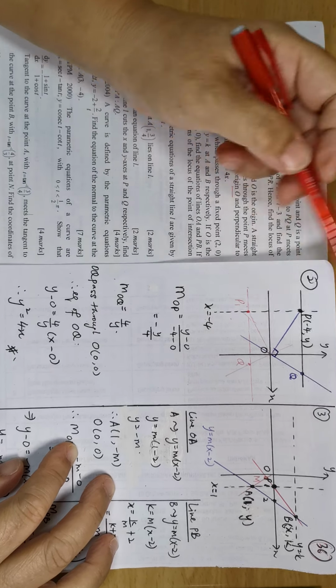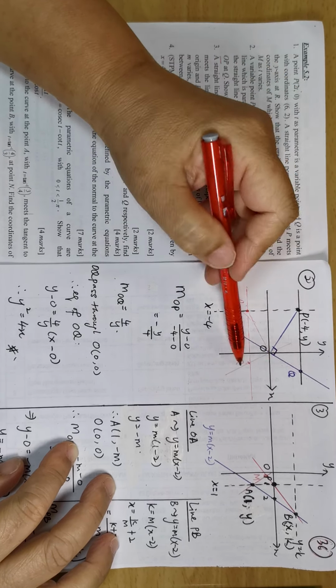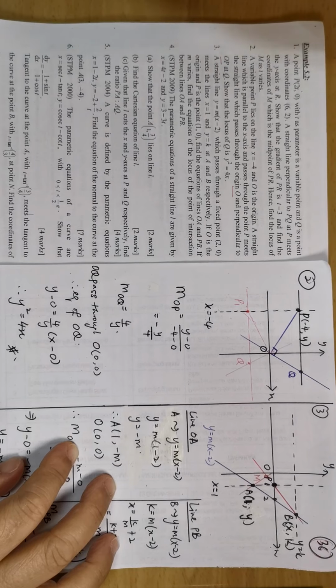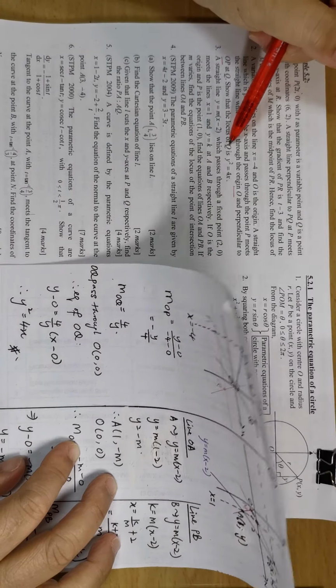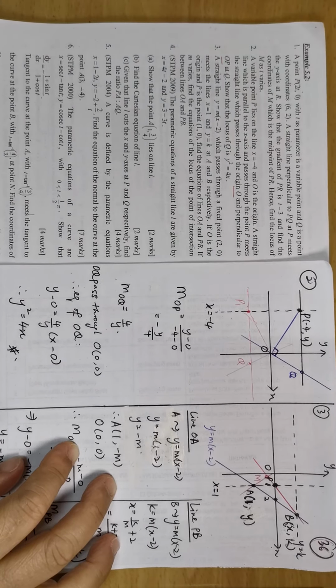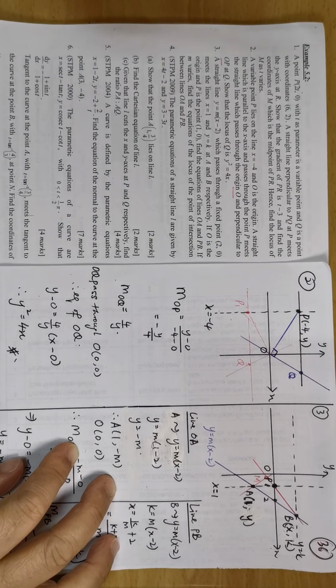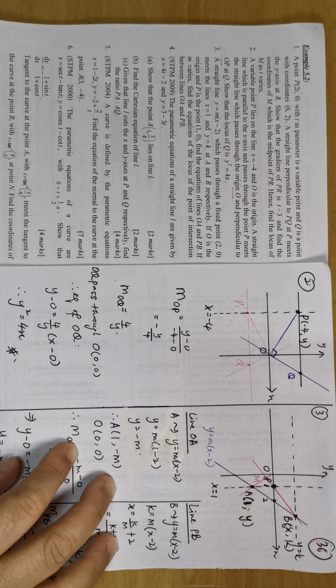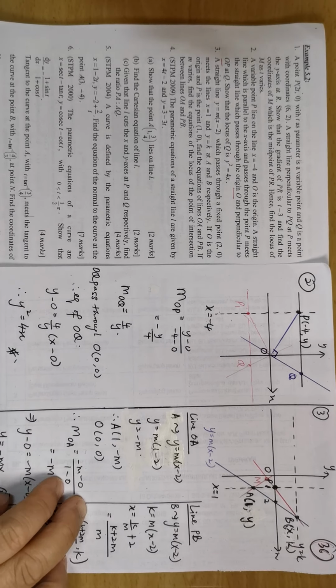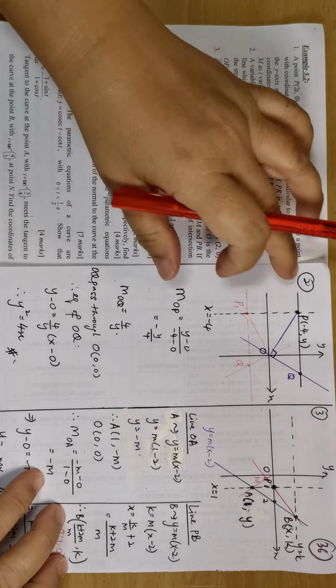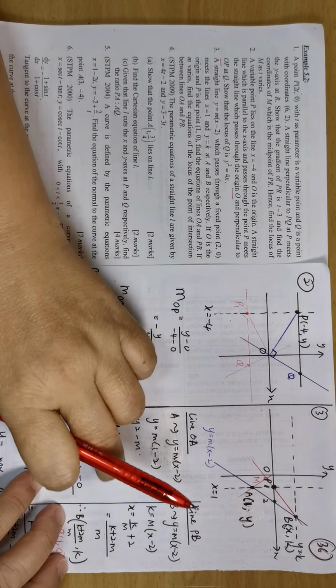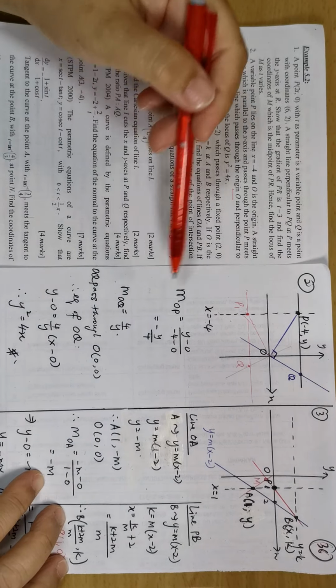Okay, so from here very clear. When P moves, Q also moves. So now they want you to prove that the locus for Q is a parabola. No matter where Q moves, it will form a parabola. This is what the question wants us to show. Sorry, question 2 is not long. The long one is question 3. Question 2 is quite short.